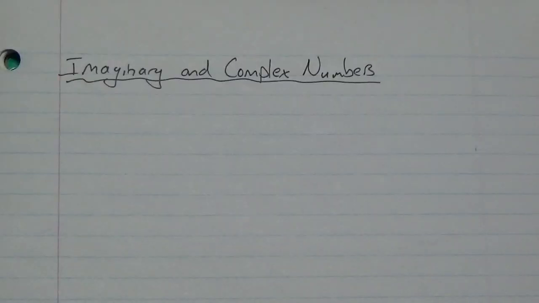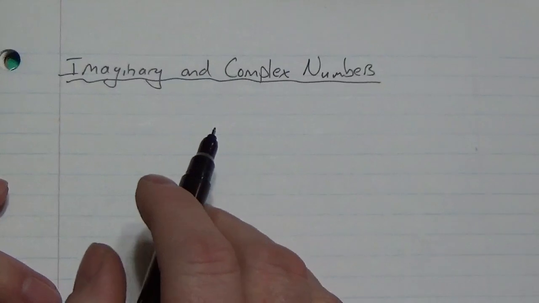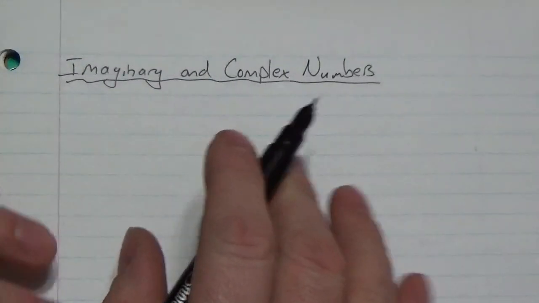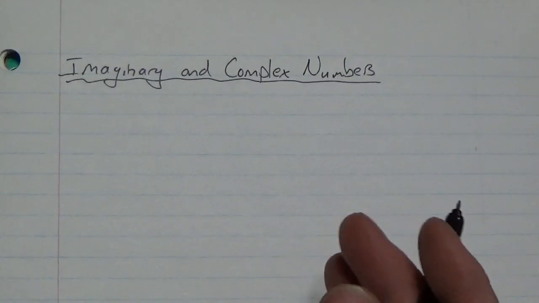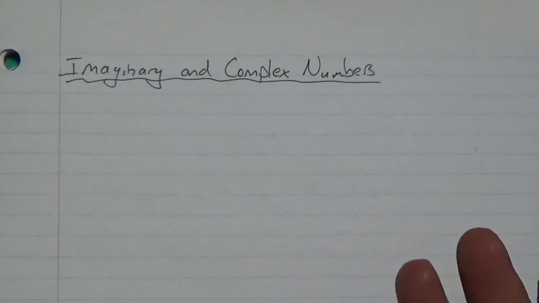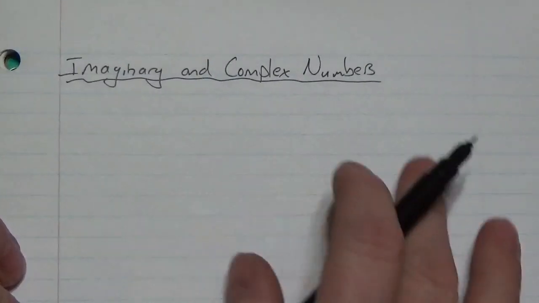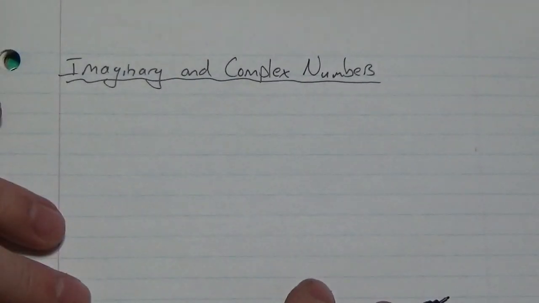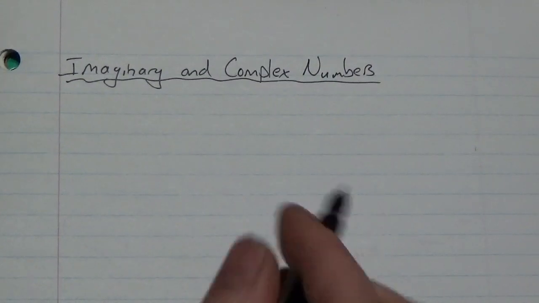Okay, hi everybody. So what I'd like to do today is start a series of videos where we're going to take a look at imaginary and complex numbers. And in this one we're just going to introduce the idea. I suspect a lot of you are already somewhat familiar with this idea of an imaginary number, but I want to see if I can give you a little bit more of a foundation. This won't be the most in-depth thing that you can find out there, but it'll give you a little bit of an idea.